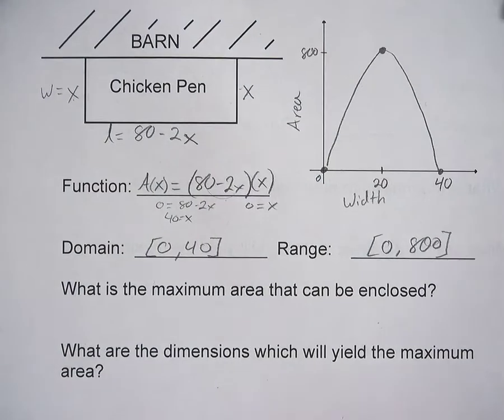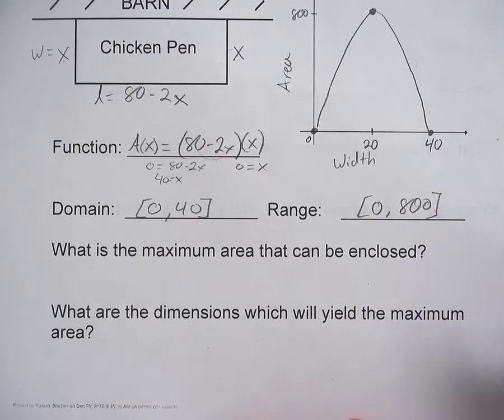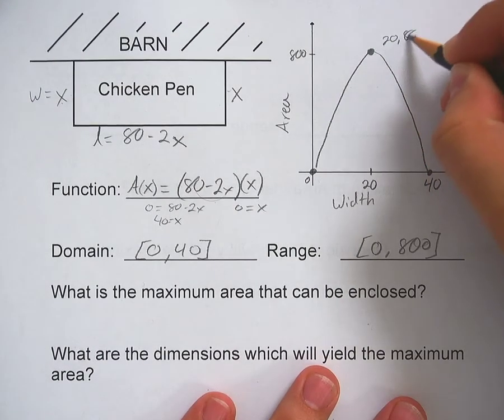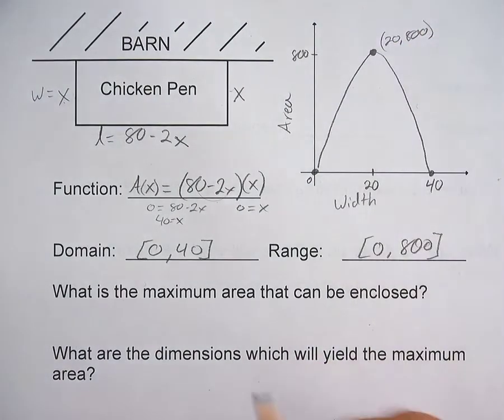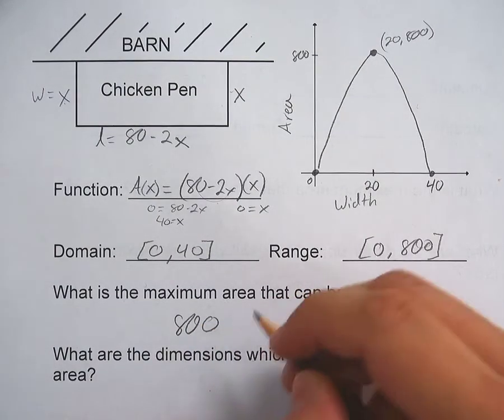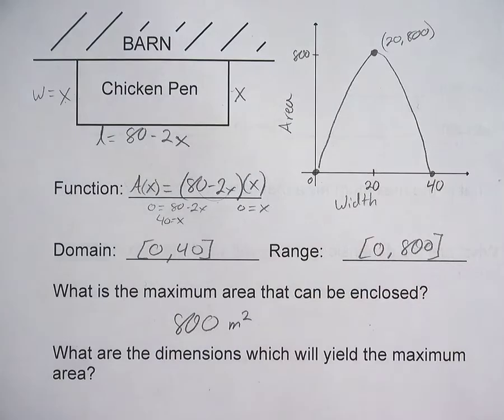My question says, what is the maximum area that can be enclosed? Well, we found it right here at the point 20, comma 800. So that would be 800, and we're in meters here, so that'd be meters squared. Because it did give me a unit, I want to make sure and use it.